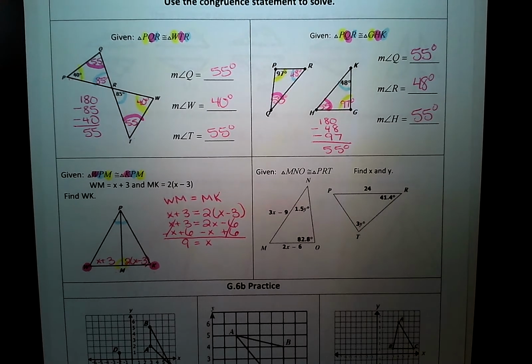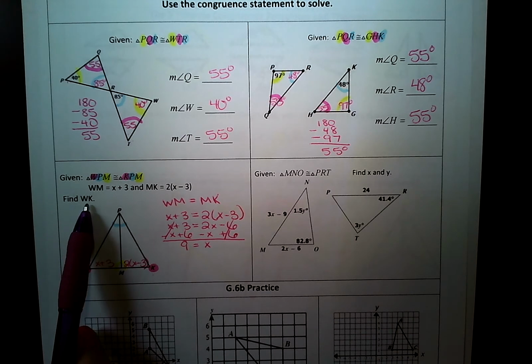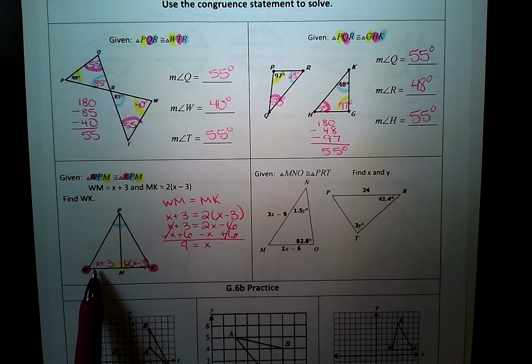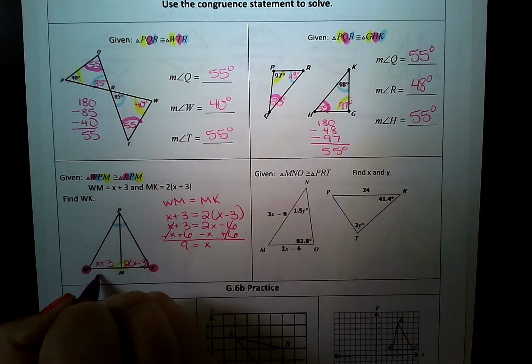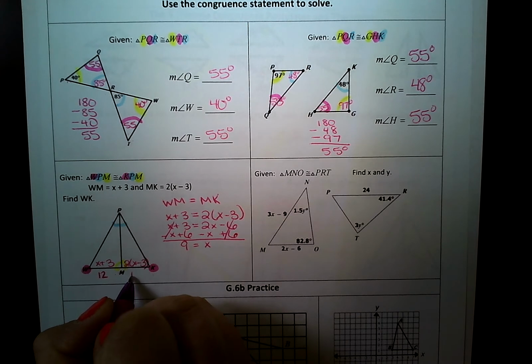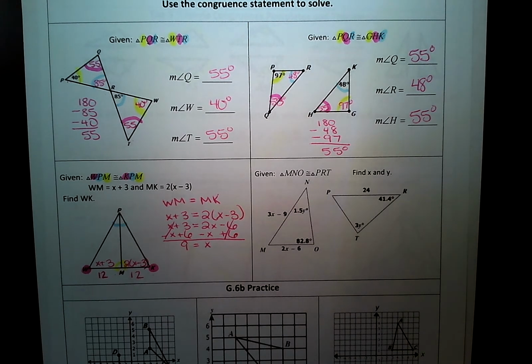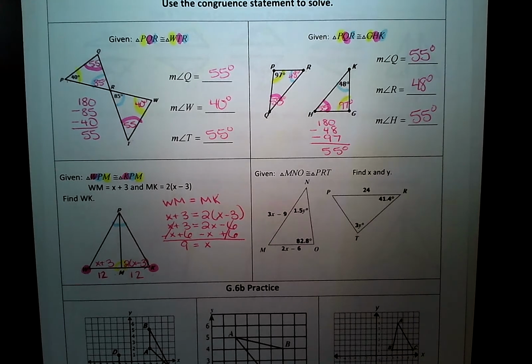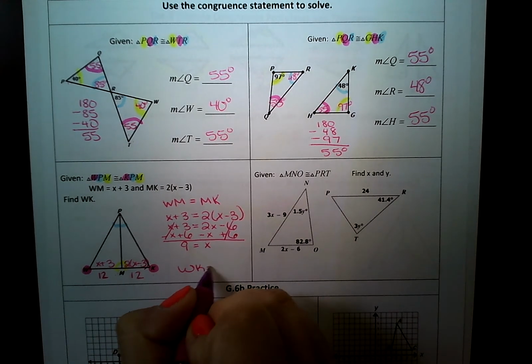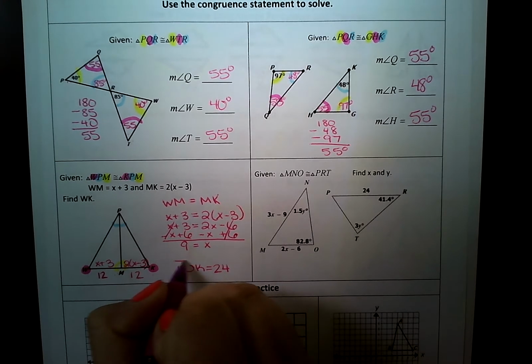Now that is not what the question is asking me. The final question says find WK. So I'm going to take this 9 and start plugging it in. 9 plus 3 is 12. And if WM is 12, then that means MK is also 12. And my goal is to find the entire length of WK. So 12 plus 12 is 24.